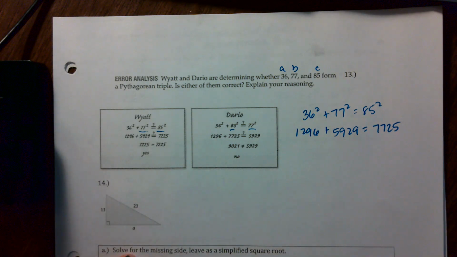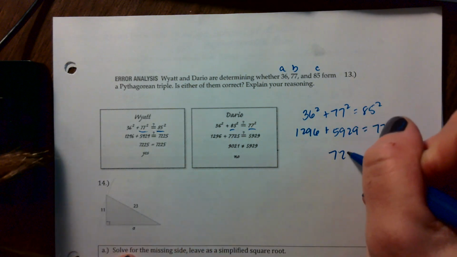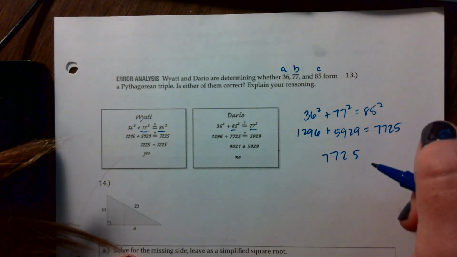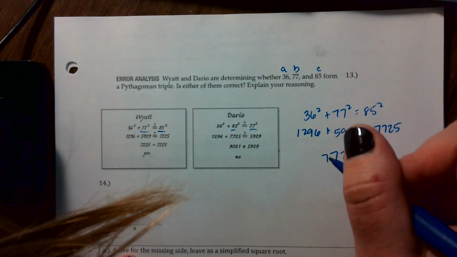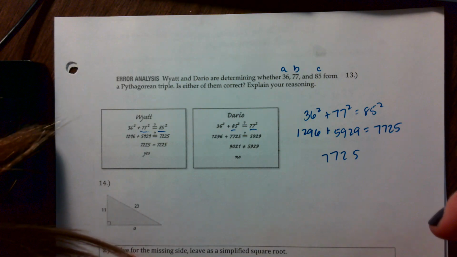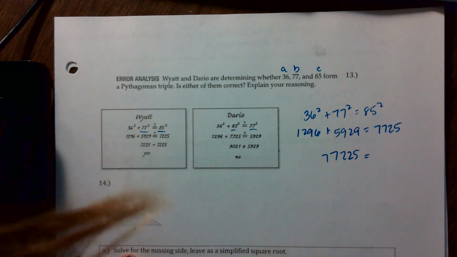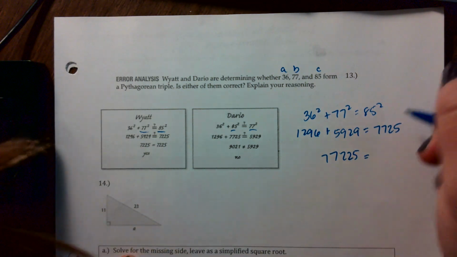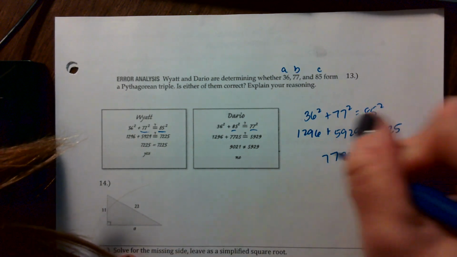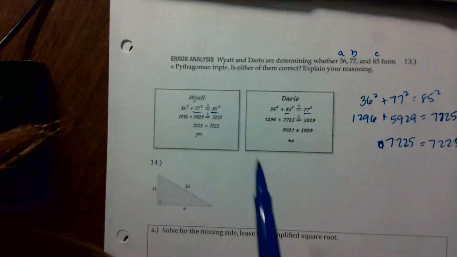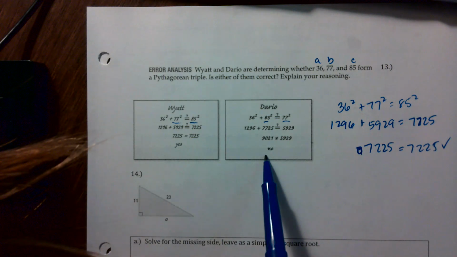When I add them together, I get 7225. And that is equal to 7225. So this works.